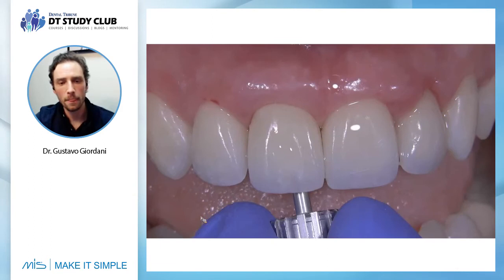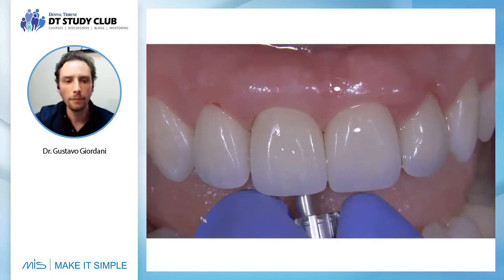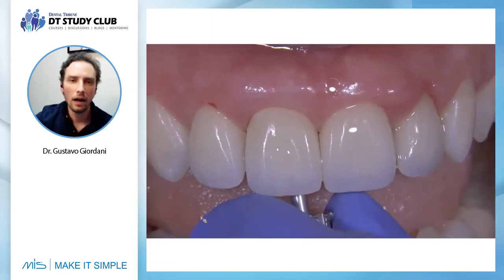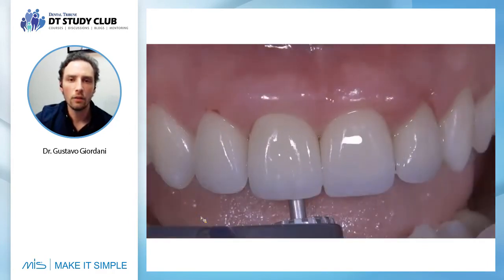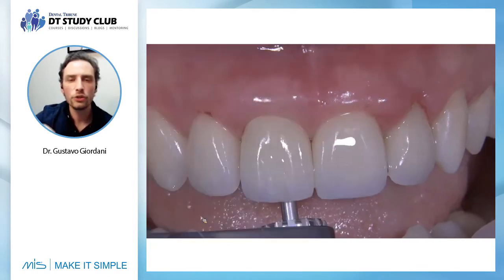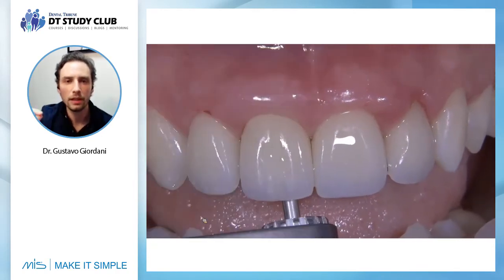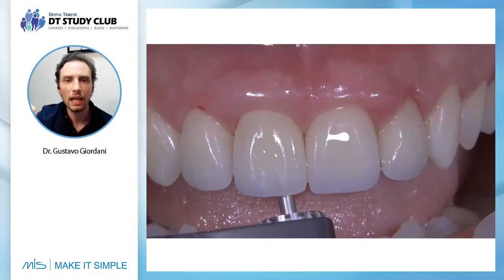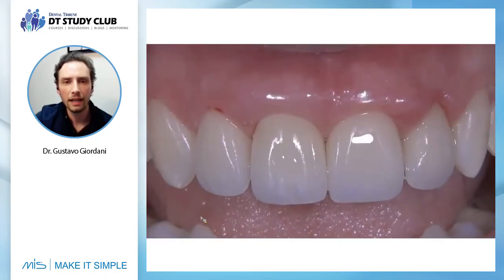final restoration. Now it's time to remove the rubber dam and to have our final implant restoration torqued inside the mouth. When you use the easy abutment, the abutment that we use from MIS, you cannot torque more than 20 newtons.